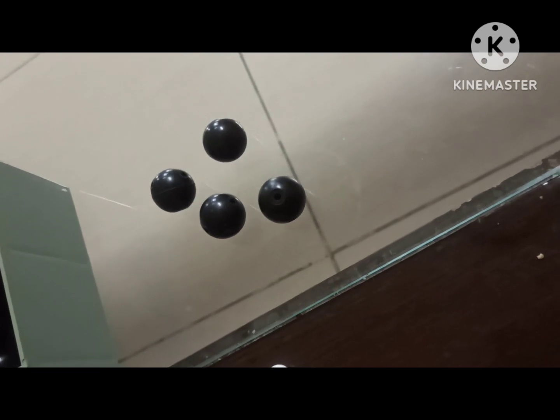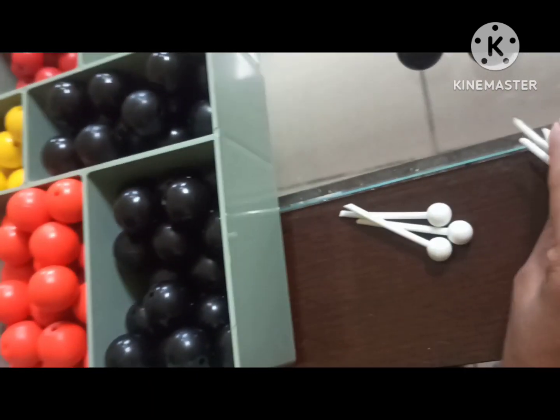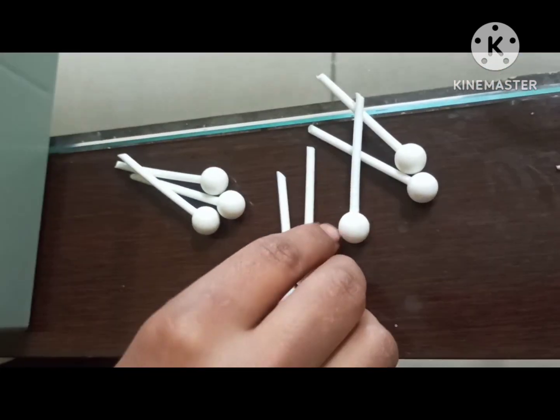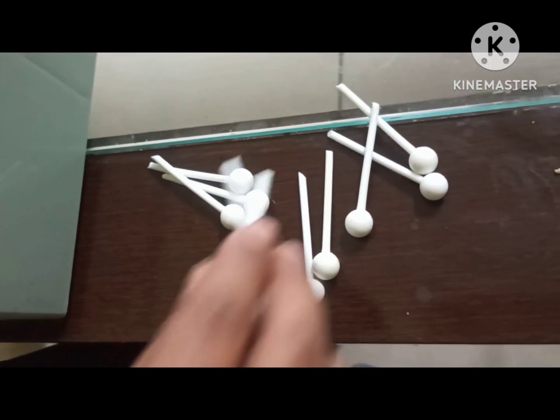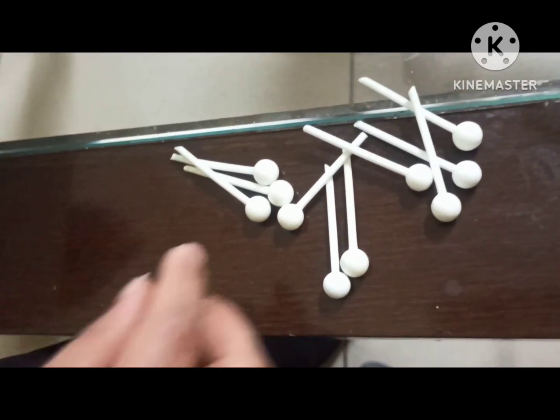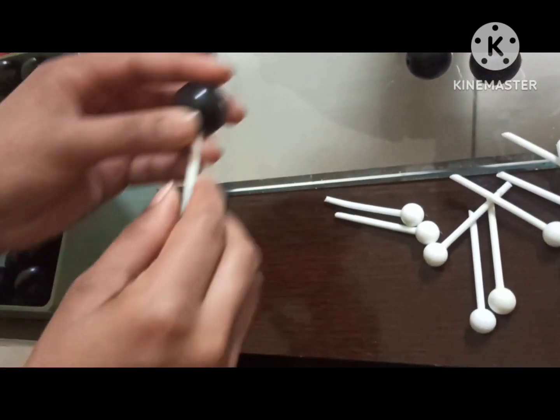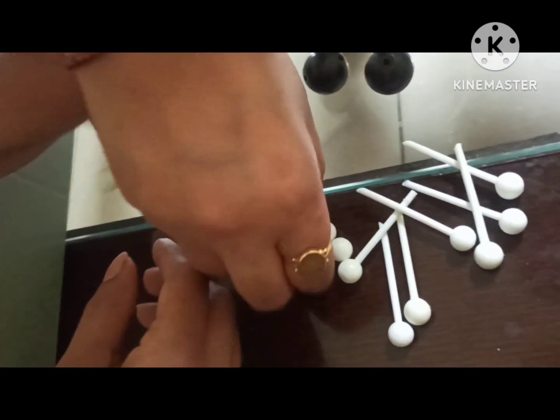Now you can see there are 4 balls. And when you are making any model like a stereo model, don't panic. Just enjoy. Okay, what is it? Just play with the balls and sticks. Now you can see we have kept a number of compounds so that we can easily make sticks with the balls.